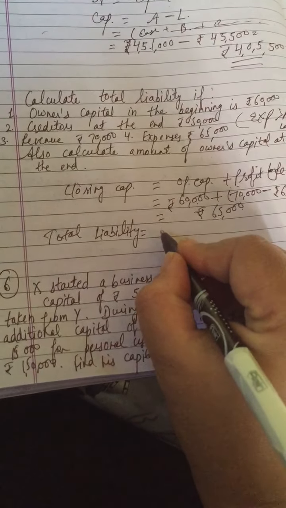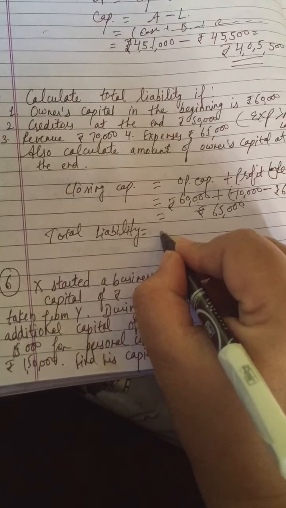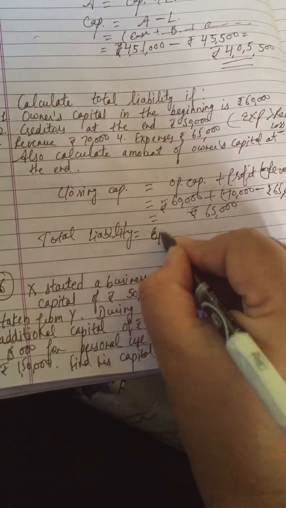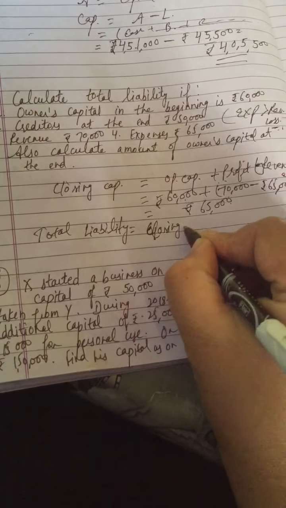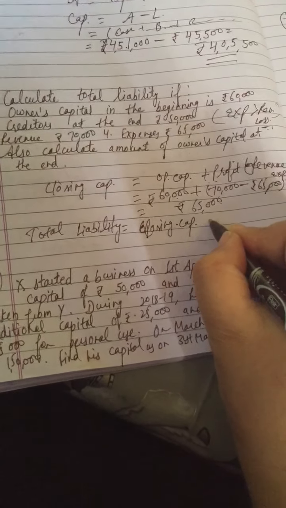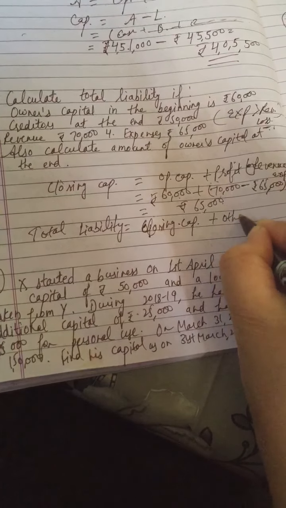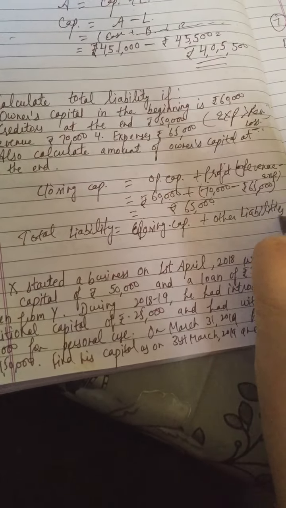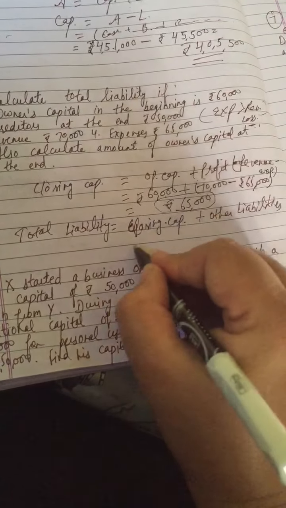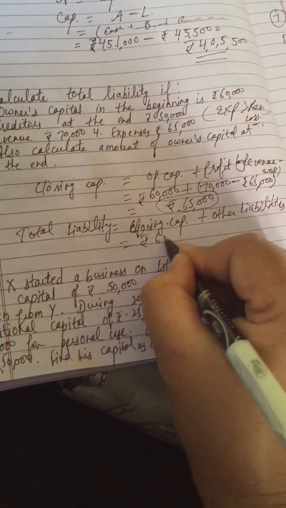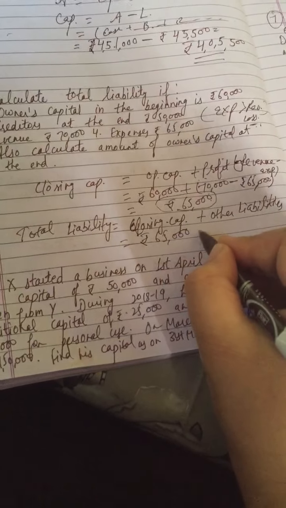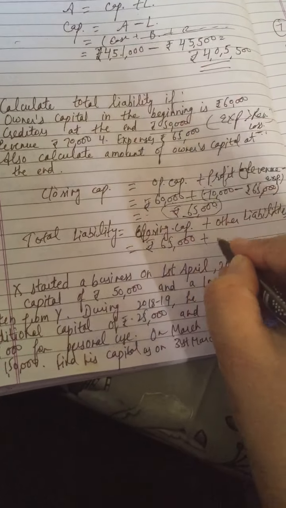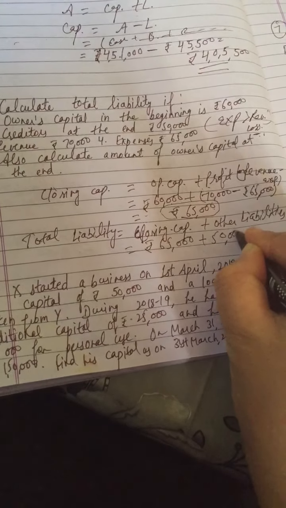So the formula means closing capital, that is capital at the end, plus other liabilities, and closing capital we have found, that is rupees 65,000, plus other liabilities, that is creditors rupees 50,000.